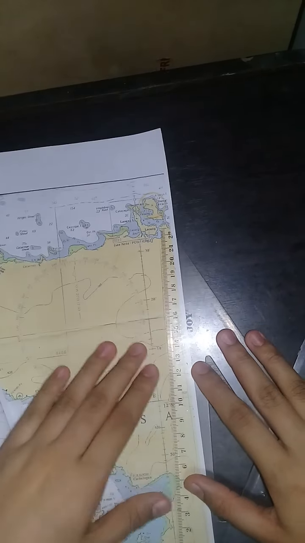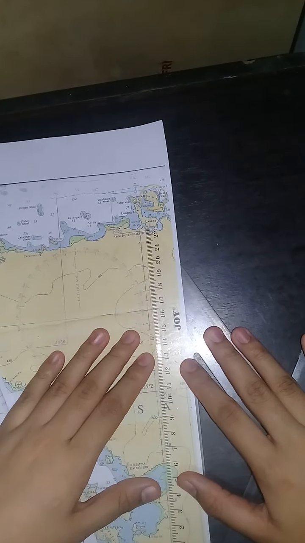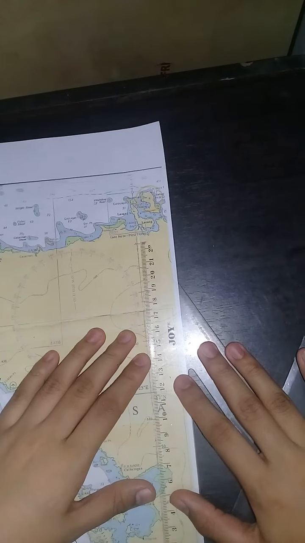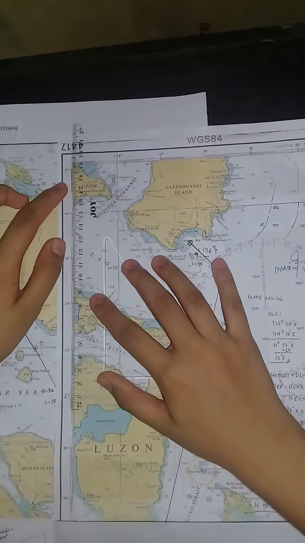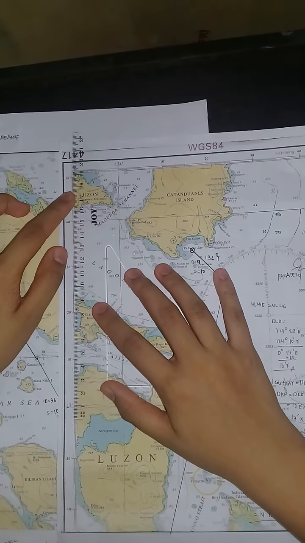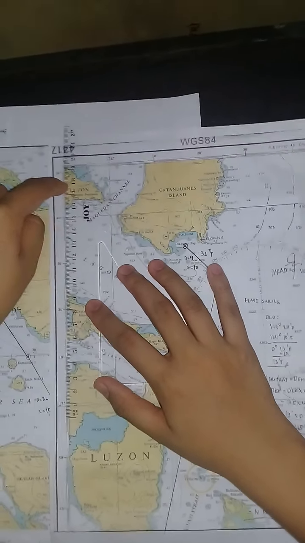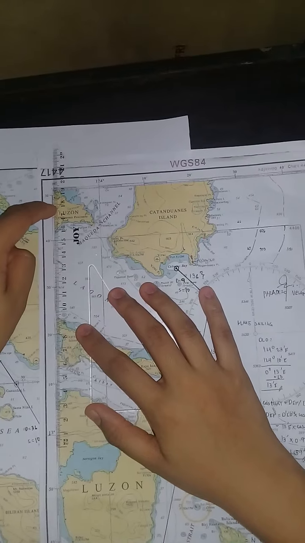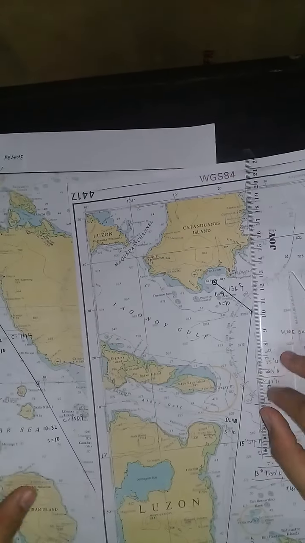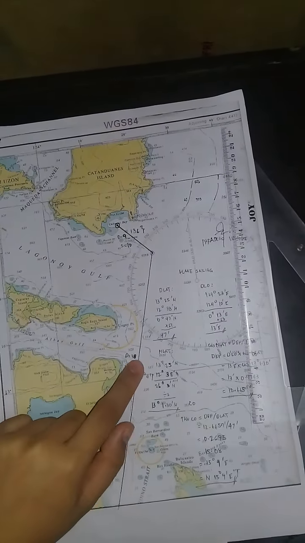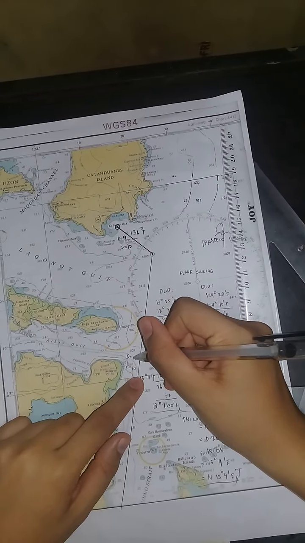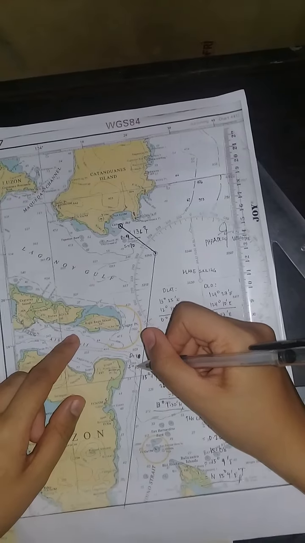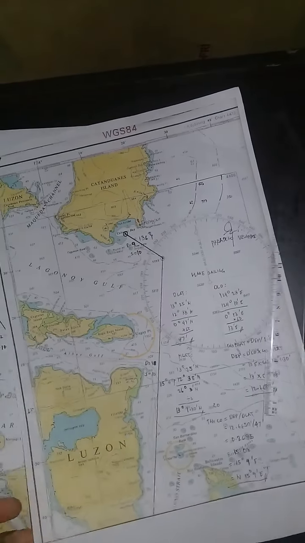So 48 nautical miles. Our speed is 10 knots also.